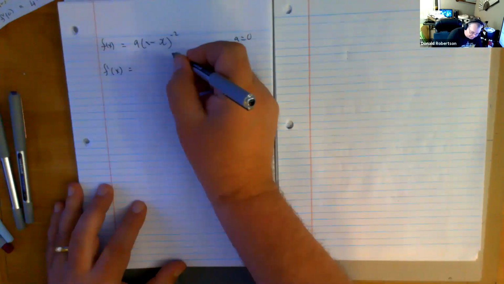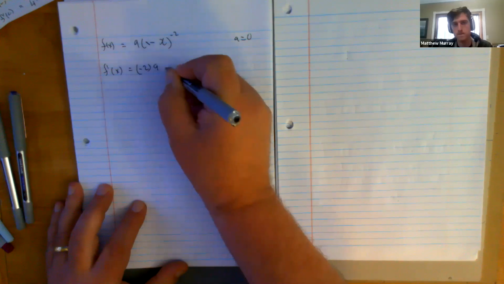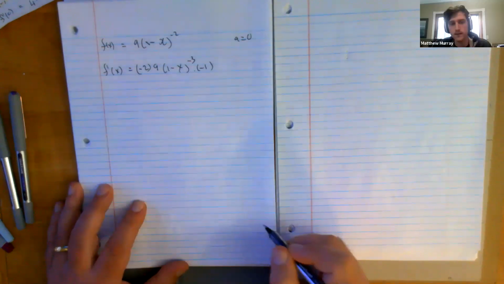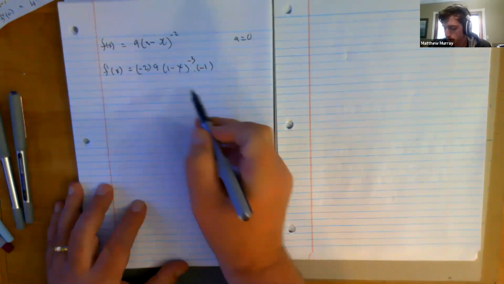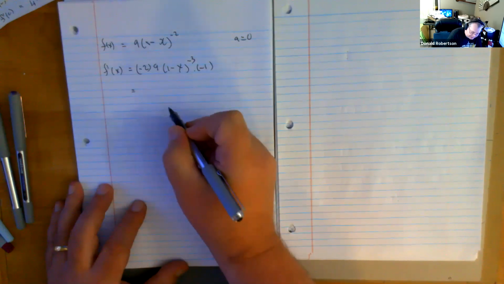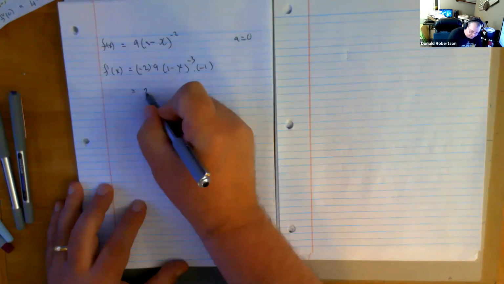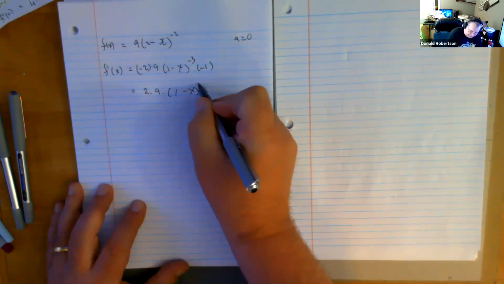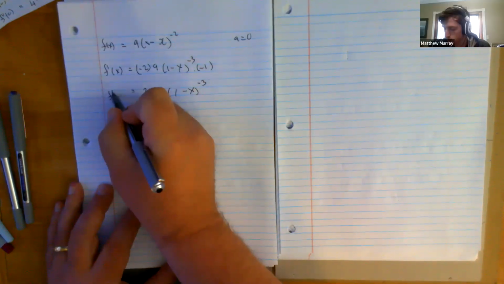If you do the first derivative, you'll multiply it by negative 2, right? Reduce the power by 1, and then won't you multiply by negative 1? And the two negatives cancel out. So what you're going to get is 2 times 9 times 1 minus x to negative 3. And that's the first derivative.